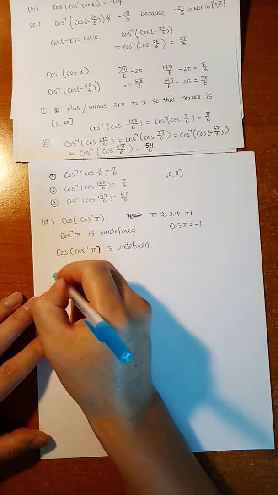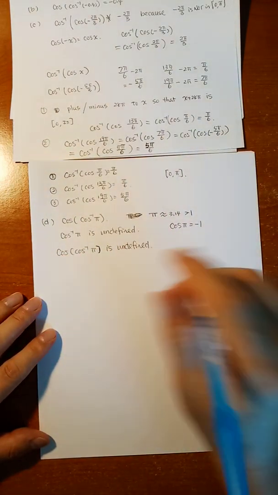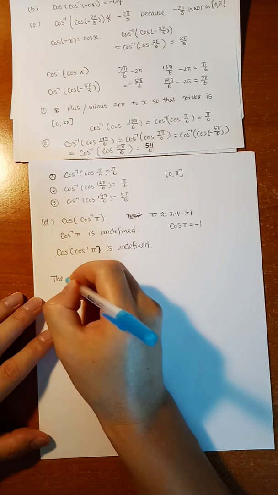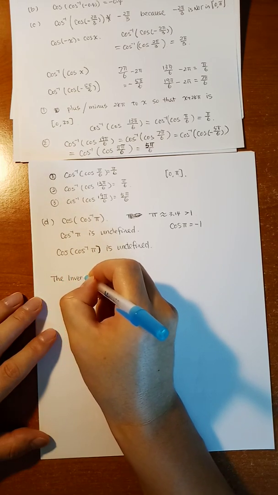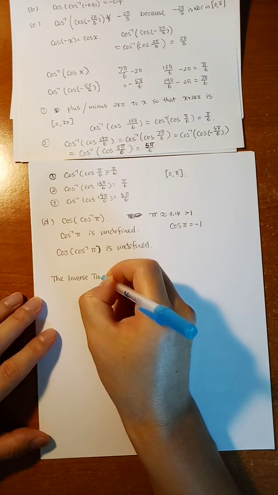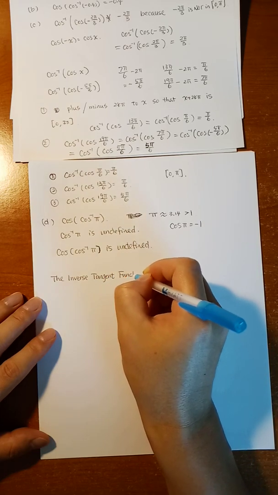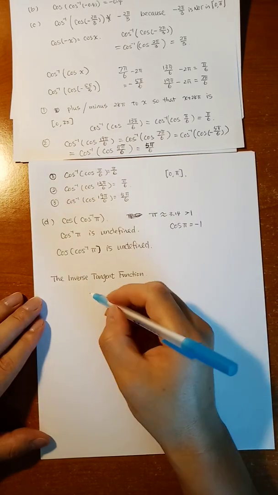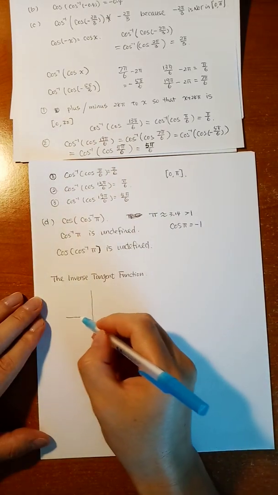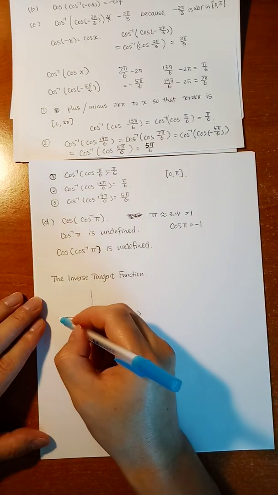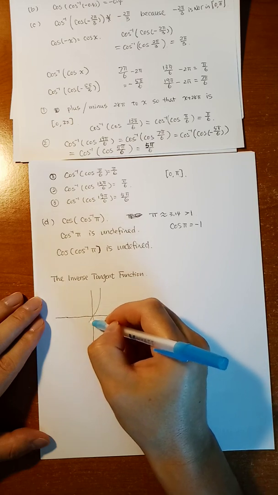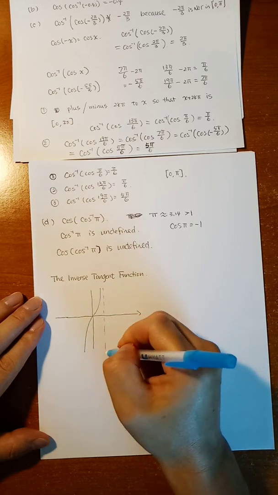The third one, the inverse tangent. Remember, tangent function is different from sine and cosine. It has several pieces.